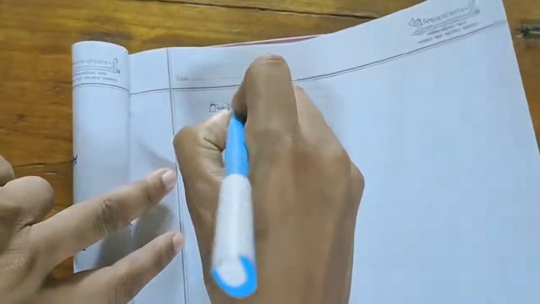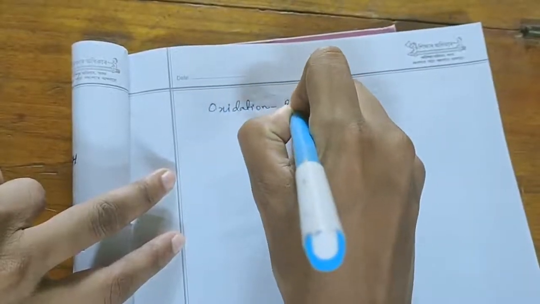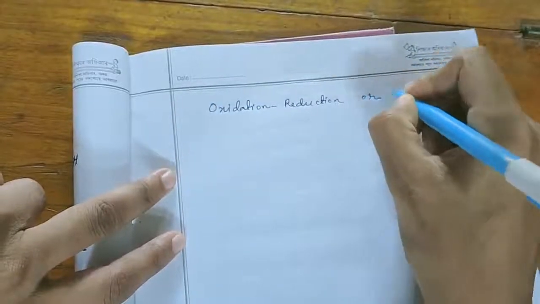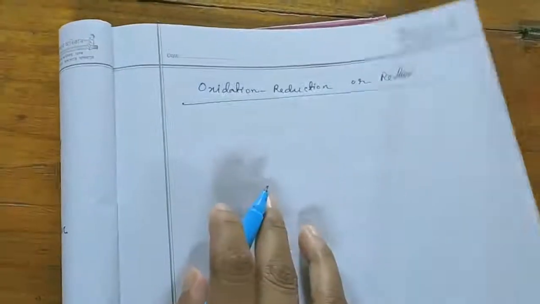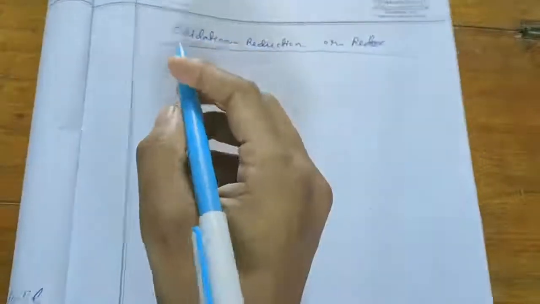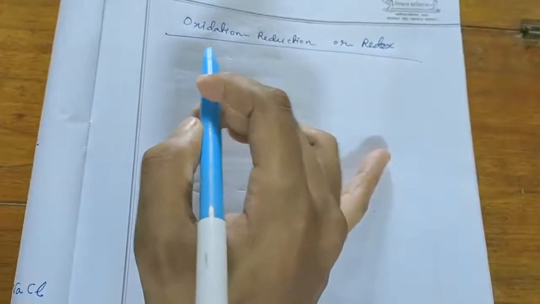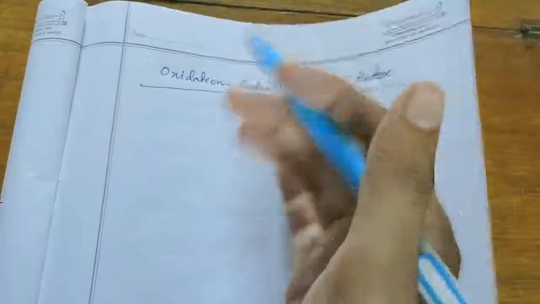Then let's see oxidation reduction reaction, or redox. Now oxidation is the gain of oxygen in a reaction.